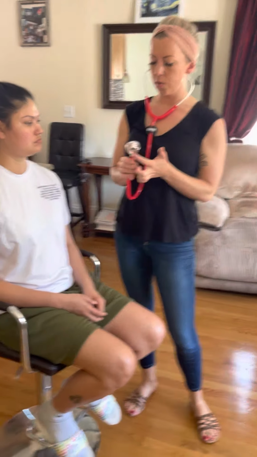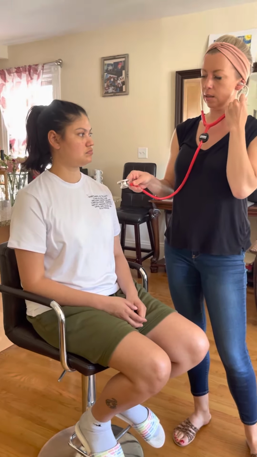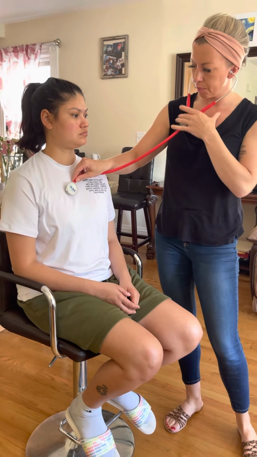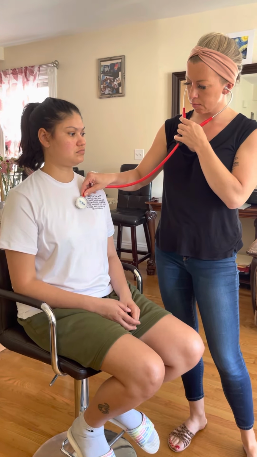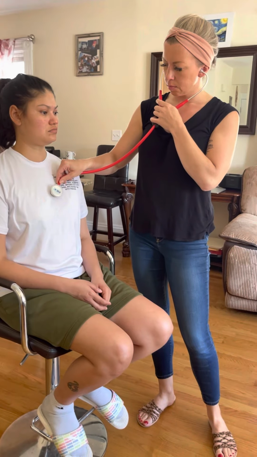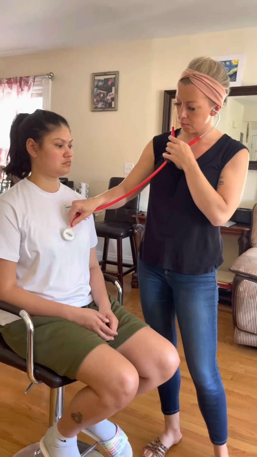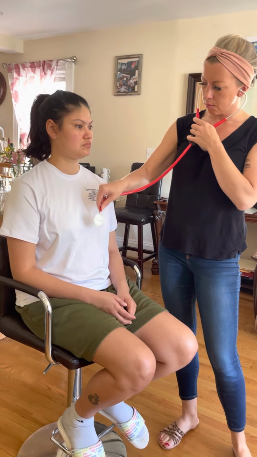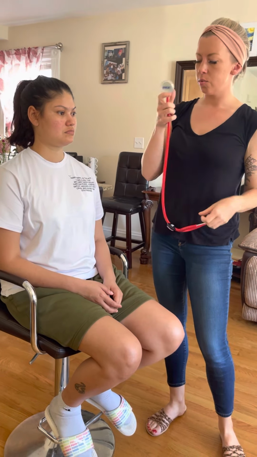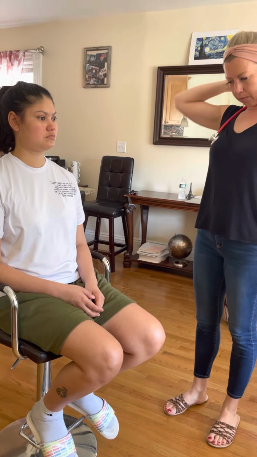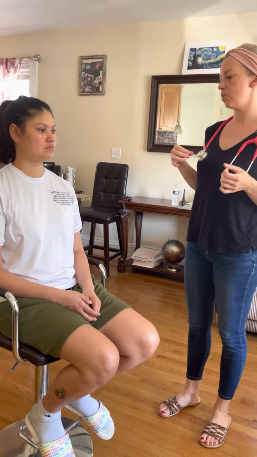I'm going to turn around to the bell side of the stethoscope and listen for any murmurs or abnormal sounds. No murmurs noted. We did check the capillary refill as well, which was less than 2 seconds. So heart is sounding great.